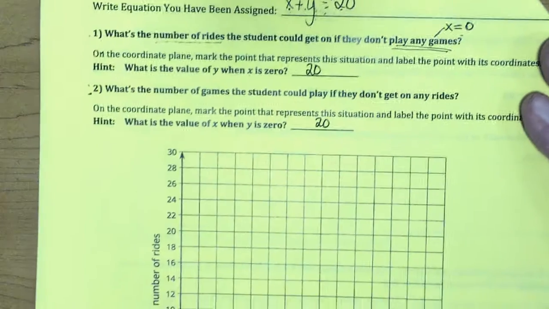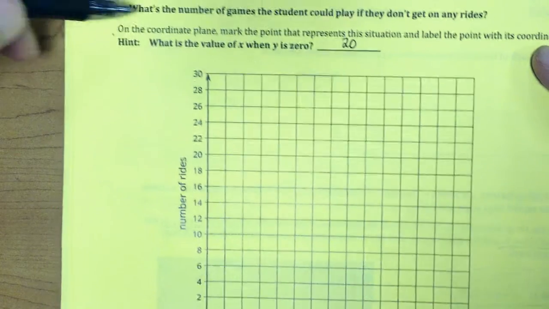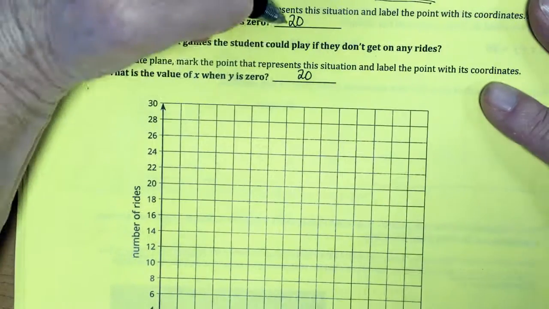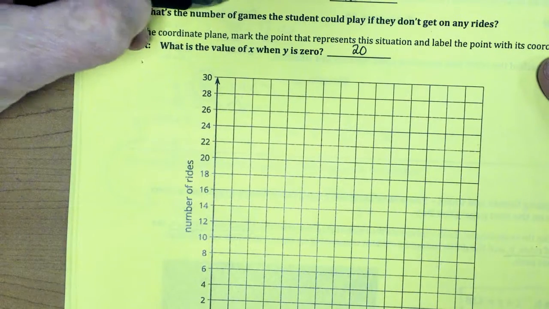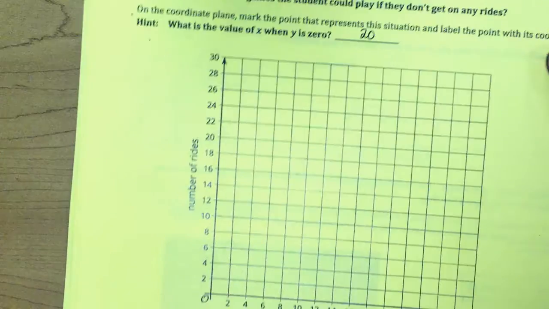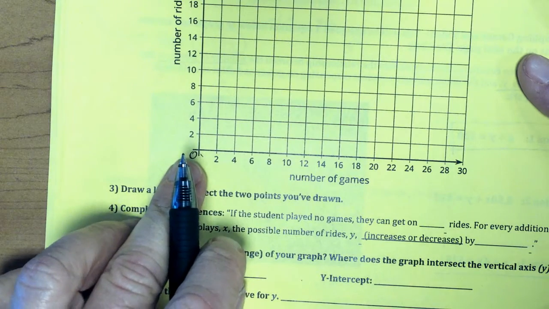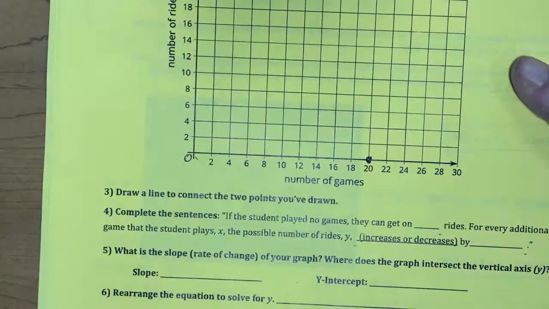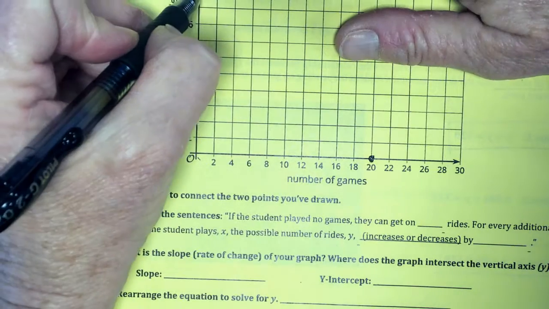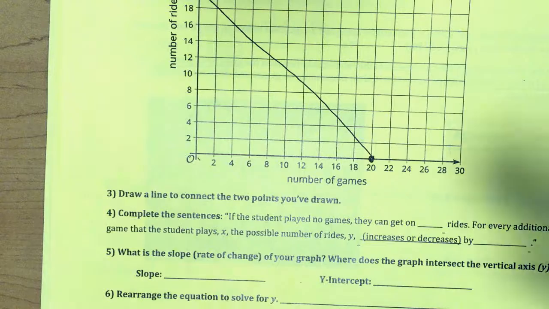Okay, so then it says, well, wait a minute. We're supposed to mark the point that represents the situation on both of these. Well, I got 20 and 20. Well, what's the value of y when x is 0? Oh, so when x is 0, number of rides is 20. If I don't play any games. Now, what happens if I play 20 games and no rides? There it is right there. So now I'm going to connect those as best I can.